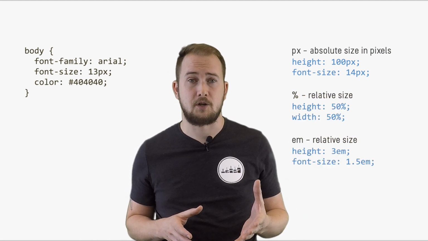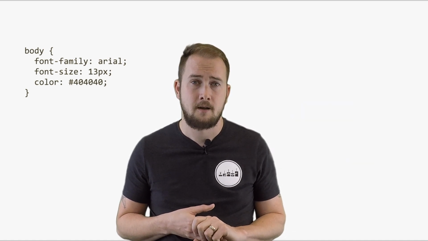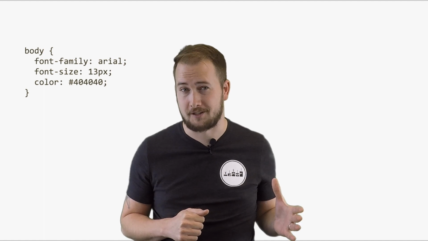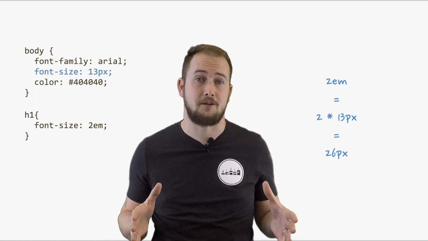The EM unit of measure is more commonly used for font size and works by allowing a multiplier to be specified. The base measurement for that multiplier is taken from the nearest parent element that has an absolute font size, which is often the body. So, with the font size of the body set to 13 pixels, if we set all H1 elements to have a font size of 2em, the actual pixel size of those H1 elements would be 2 times 13 pixels.